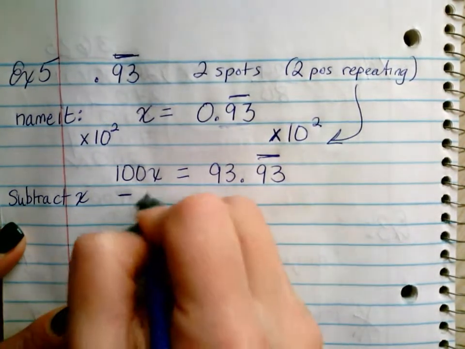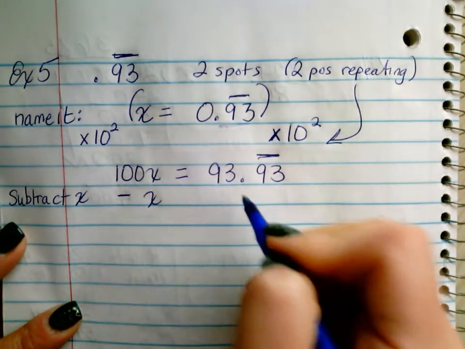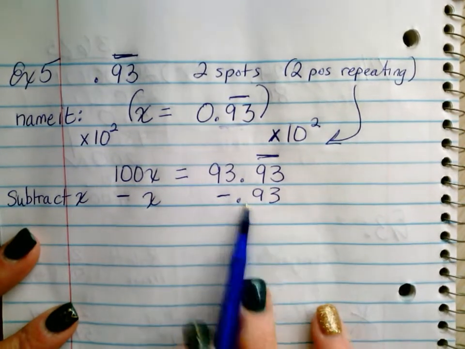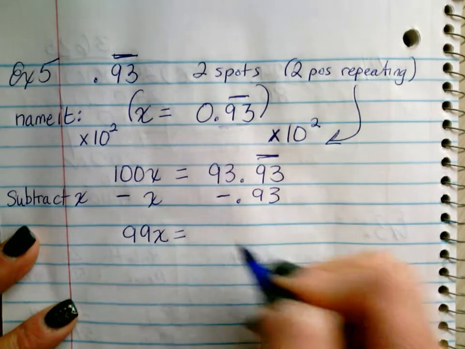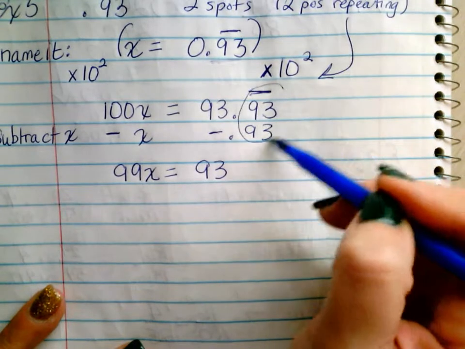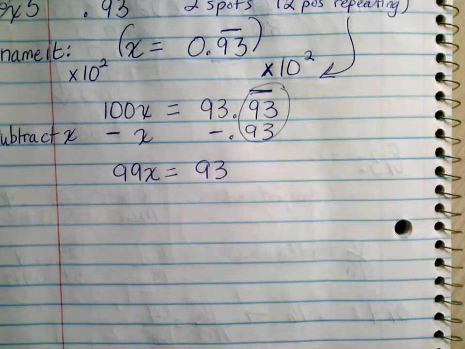So that's x, because this is what we started with, and x equals 0.93. Do you guys remember that? X equals 0.93 with a repeater. So what we have done is now came up with 99x equals 93. Because we subtracted here, by doing that to the closest possible numeric value without using calculus, we are approximating the value here. This technique is not perfect, but this is the closest you can get.